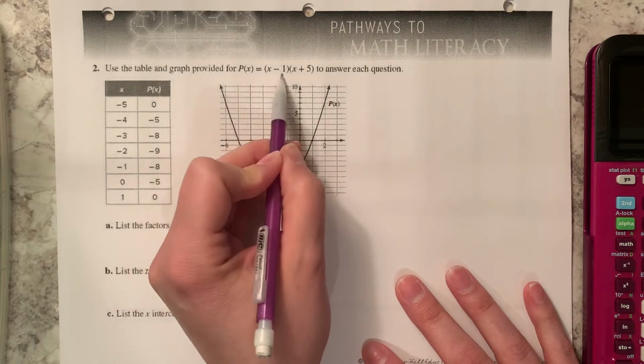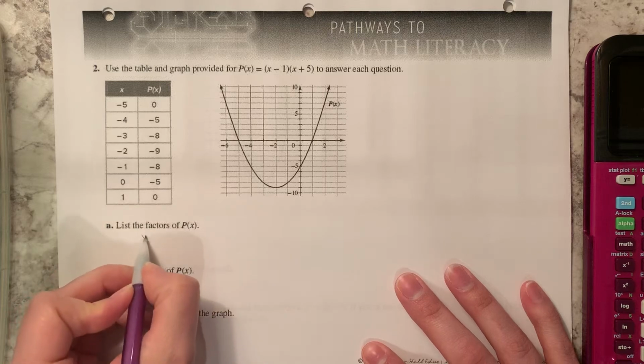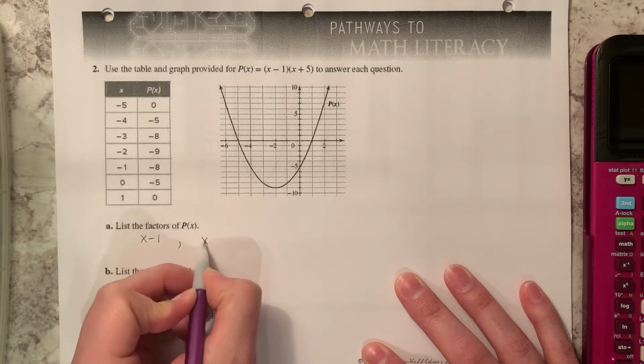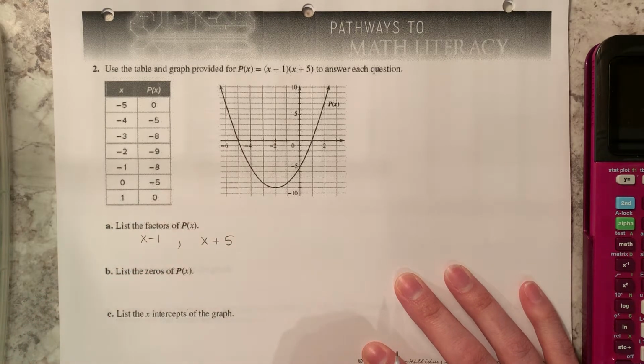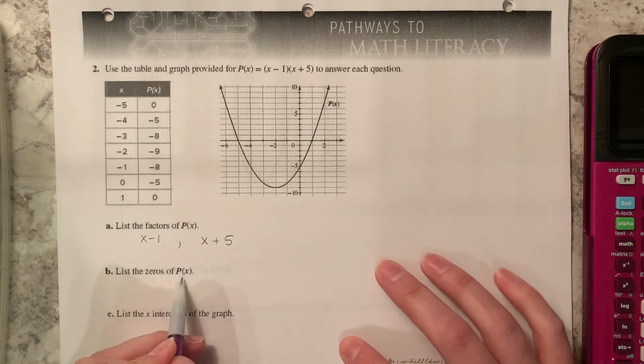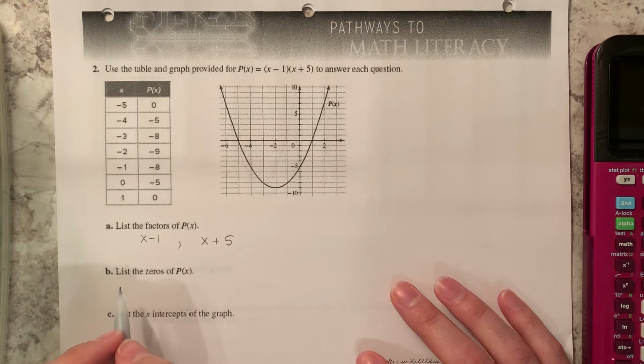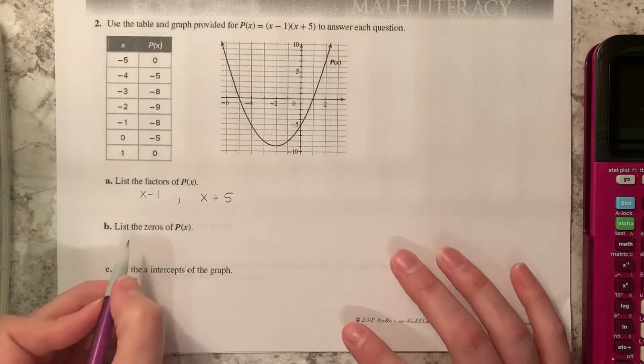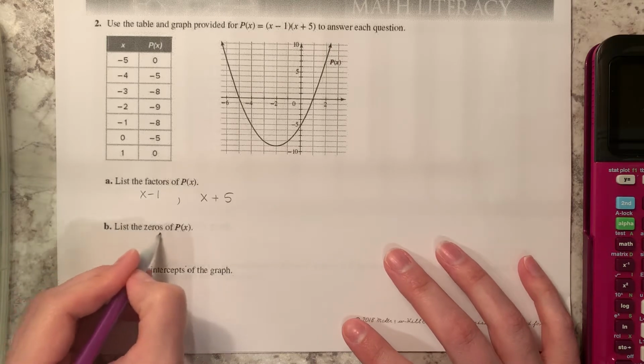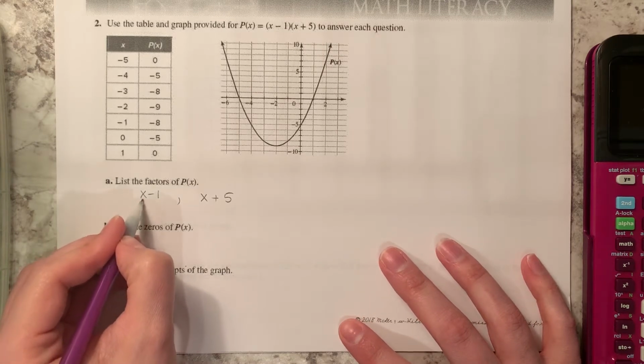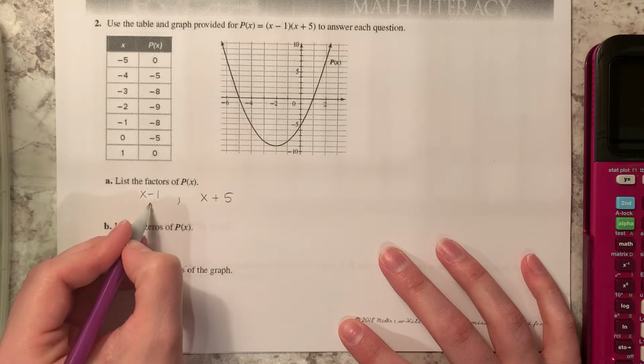It says to list the factors. Well, guess what? That's the pieces of the equation. So x minus 1 is a factor, but x plus 5 is also a factor, okay? Now it says list the zeros. This is where the group portion from yesterday is going to come into play. In order to figure out what the zeros are, you have to ask yourself, what do I plug in here for x to get 0 overall for the full factor?